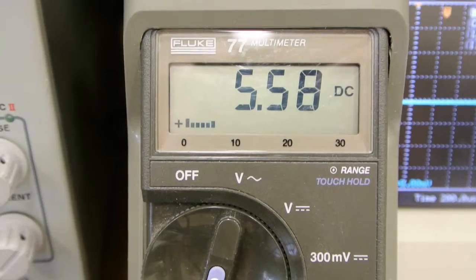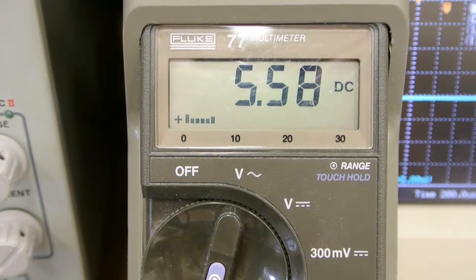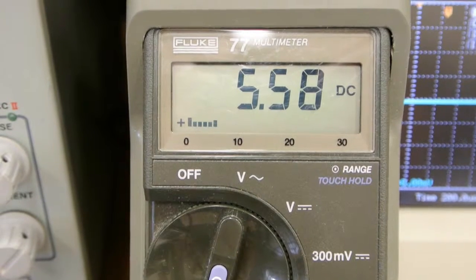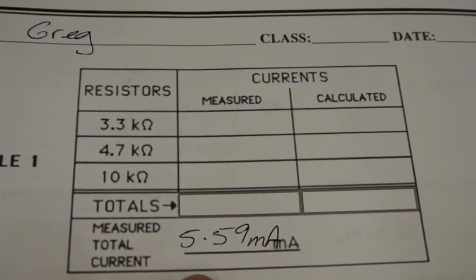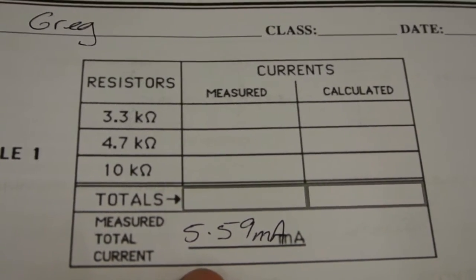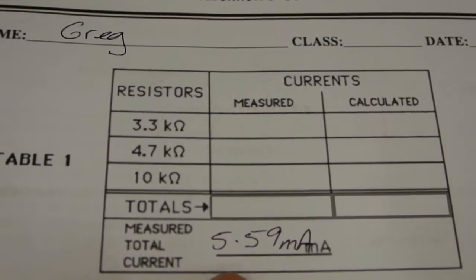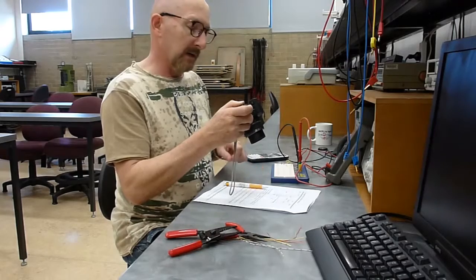I'm out by a little bit, but not too much. That's probably just standard tolerance within the resistors, and of course perhaps some drop in voltage because of the resistance of connections in the circuit. I've transferred that total current that we just measured across into the measured total current section on the first table, table 1.